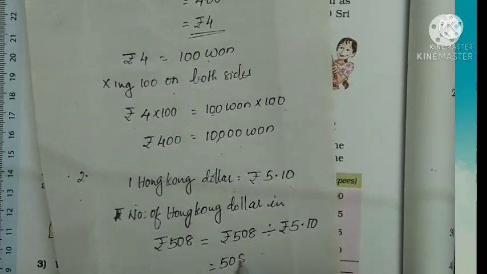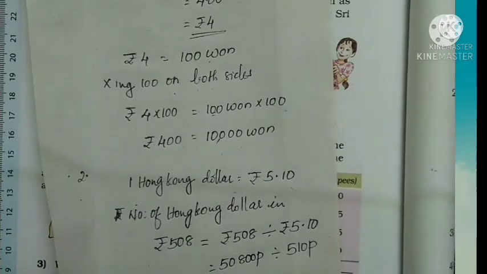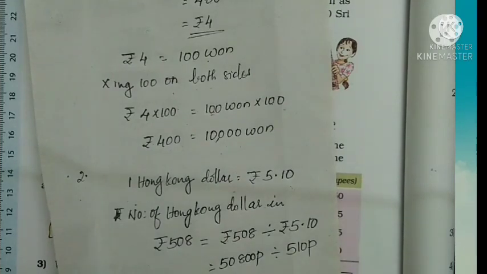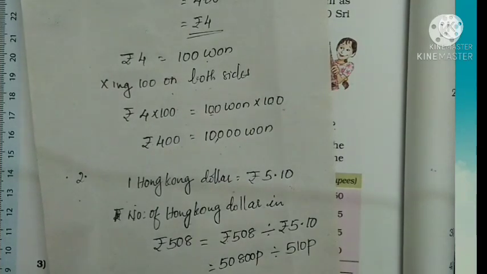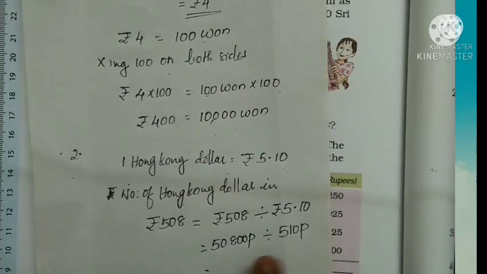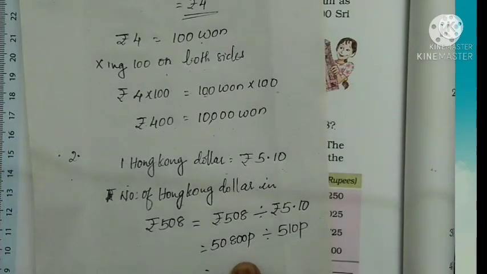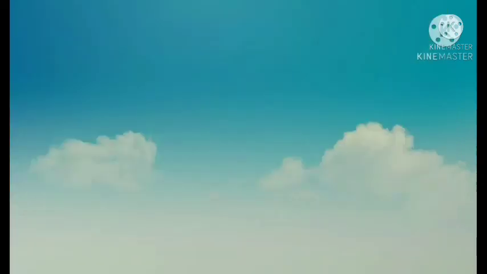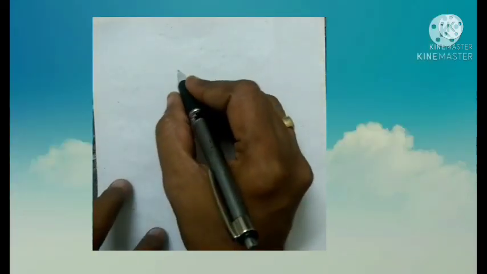Yes, 50,800 paise divided by 510 paise. Then you can find out the answer easily because there are no decimal points. So directly you can calculate this answer. So here how can we do the calculation?